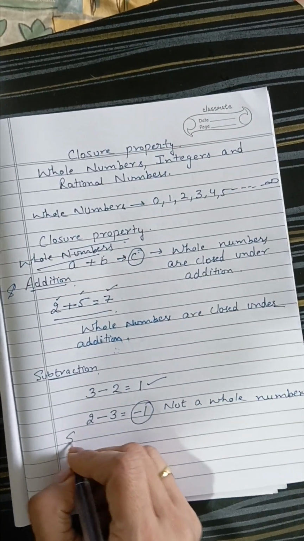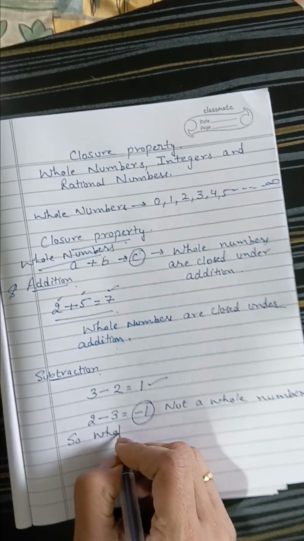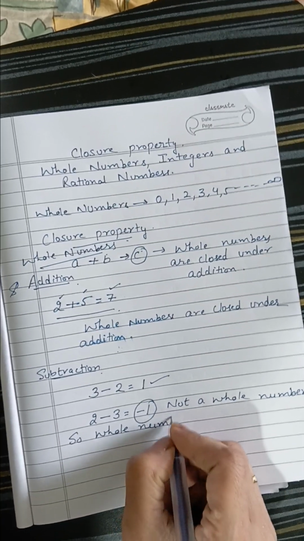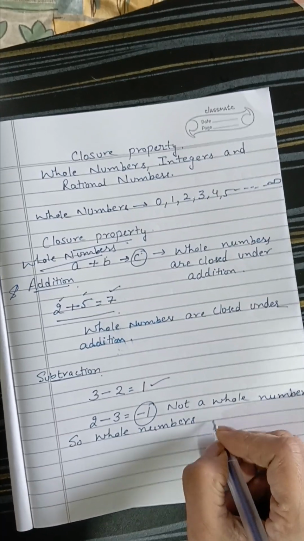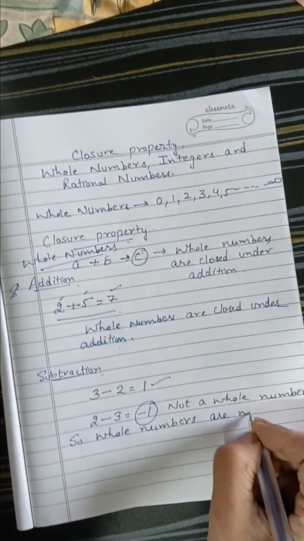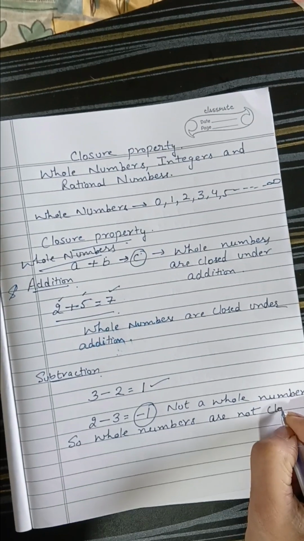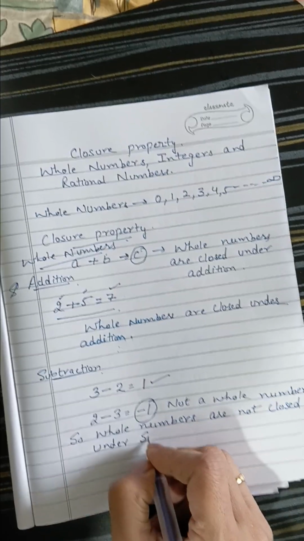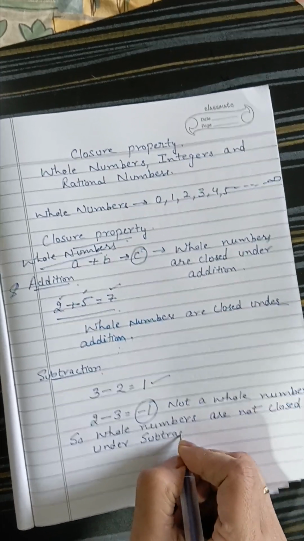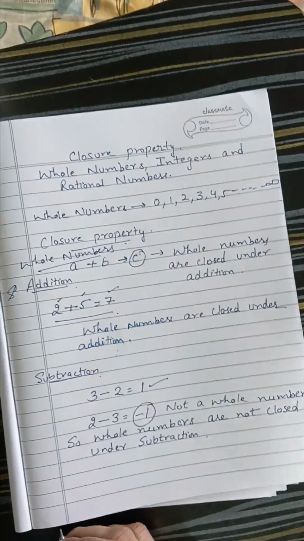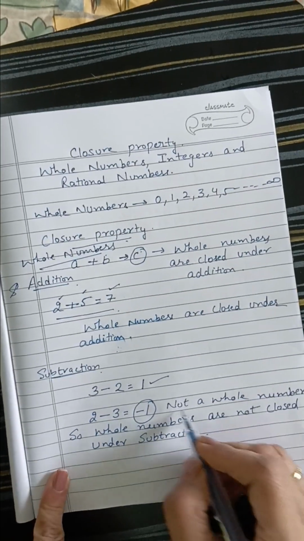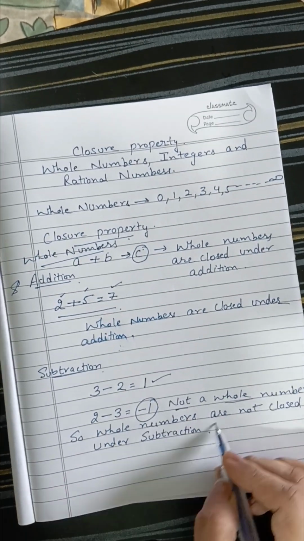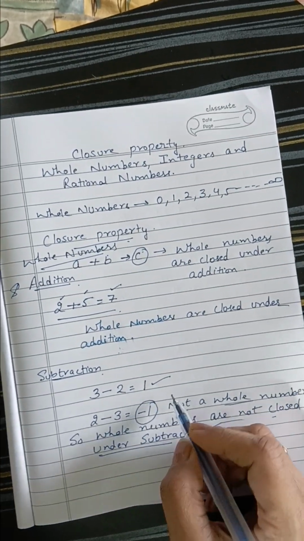So whole numbers, we can say, are not closed under subtraction. Right? So the whole numbers are not closed under the subtraction.